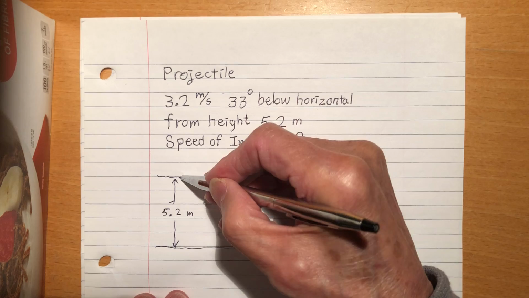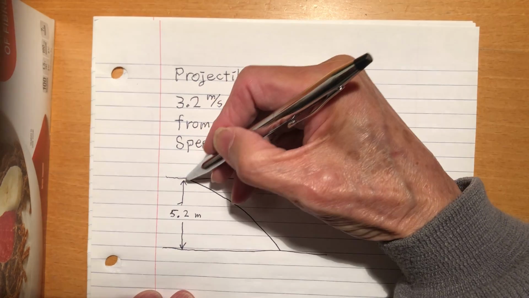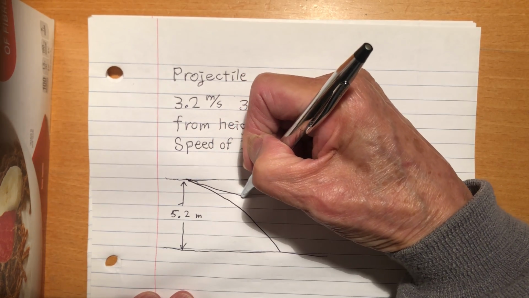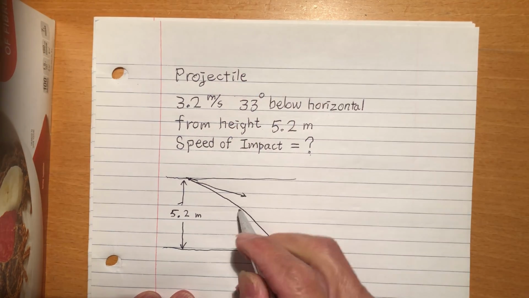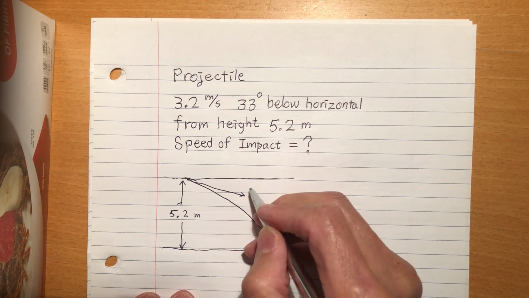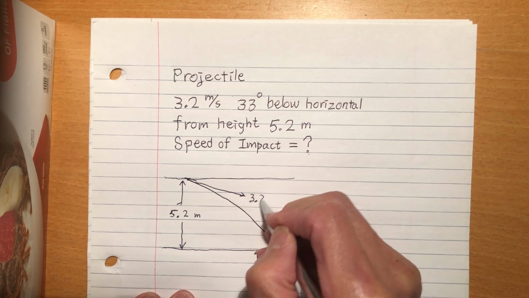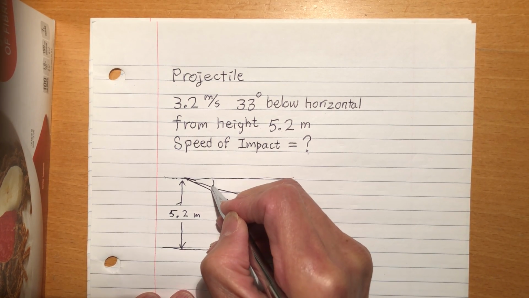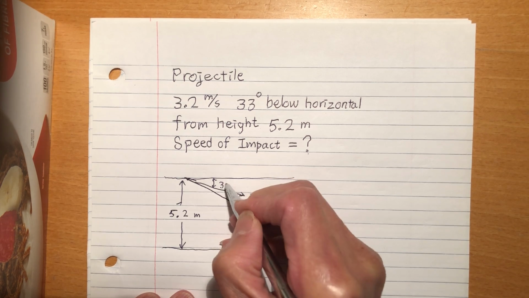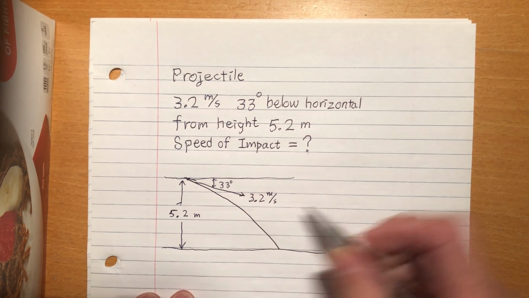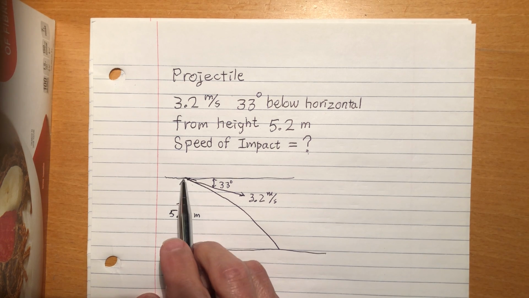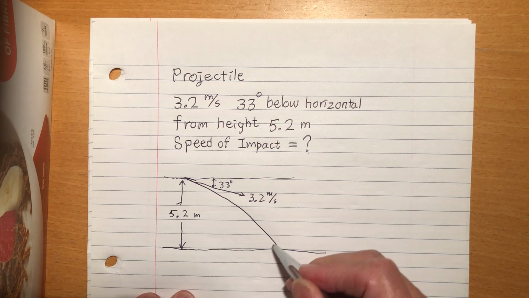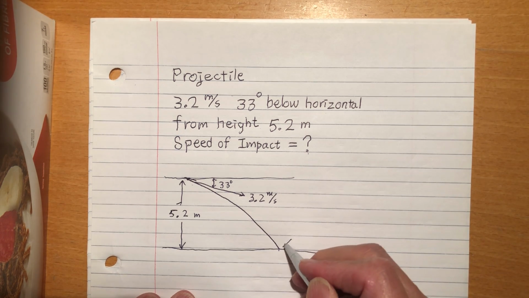The projectile is thrown this way, so this is the initial velocity, which is 3.2 meters per second, and the angle is 33 degrees below the horizontal. So now the projectile goes like this, and it hits the ground. Just before hitting the ground, what is the velocity of impact?